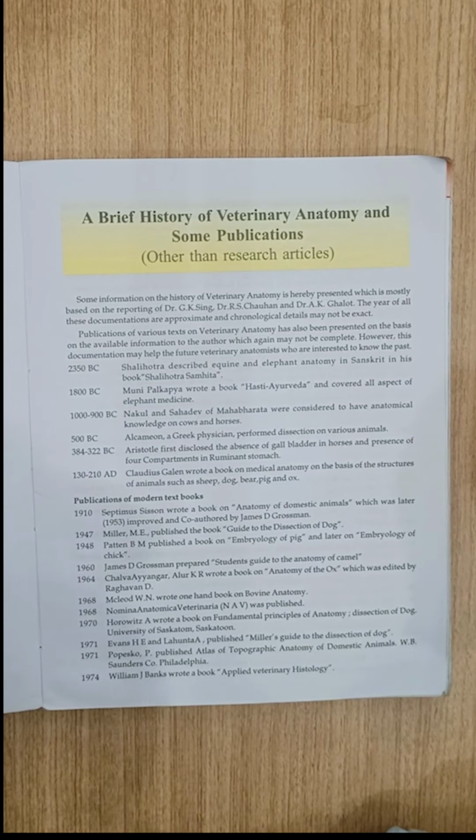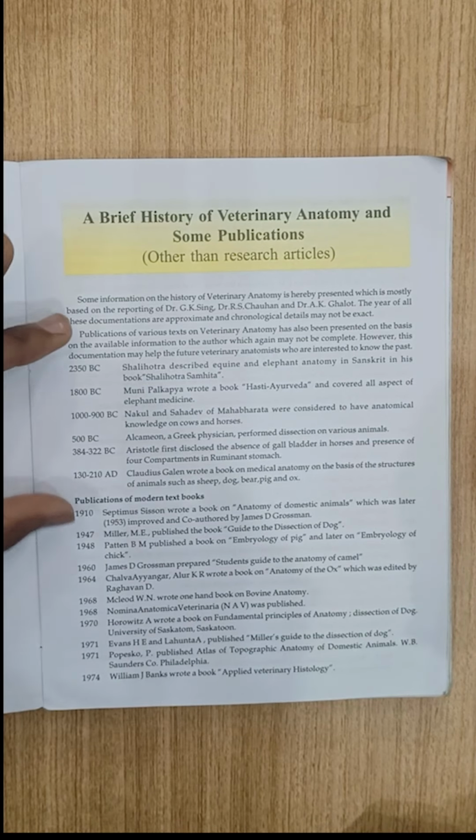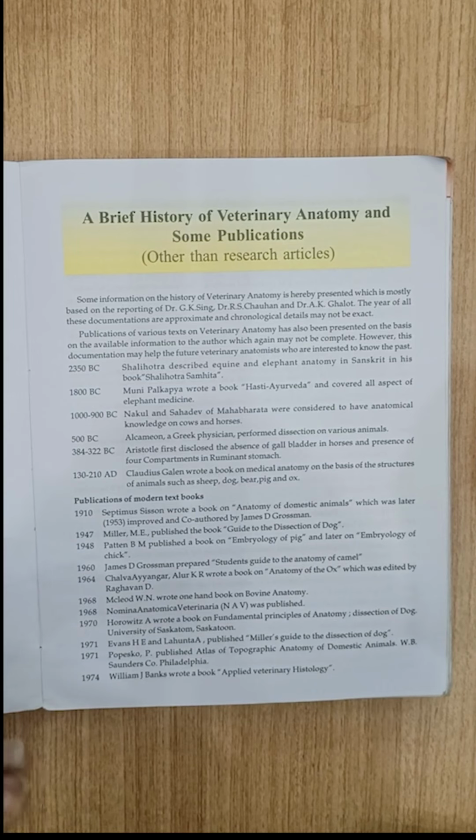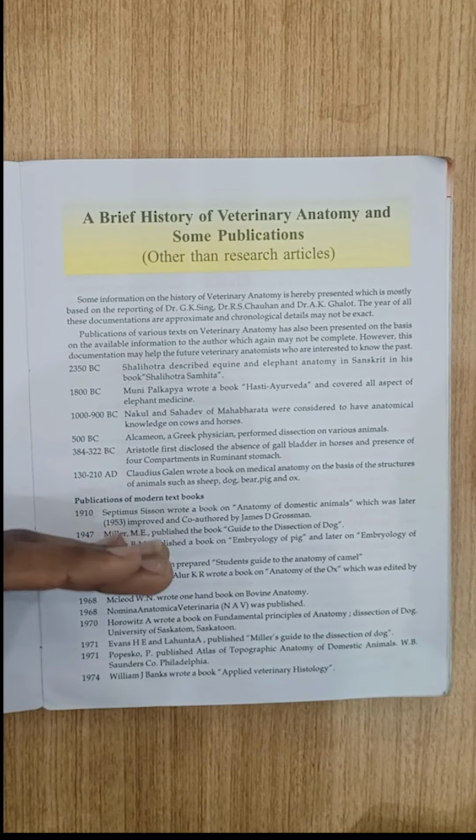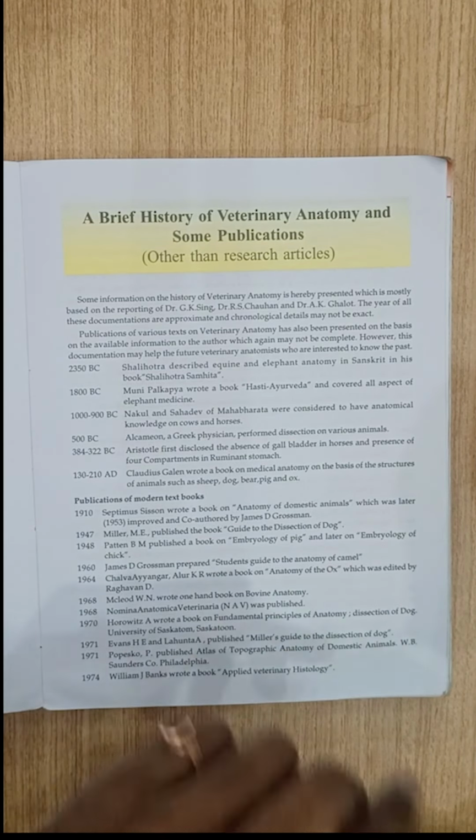This page discusses the history of veterinary anatomy, how it started. This portion talks about the ancient part, like before Christ, and these are some recent discoveries in the field of veterinary anatomy.